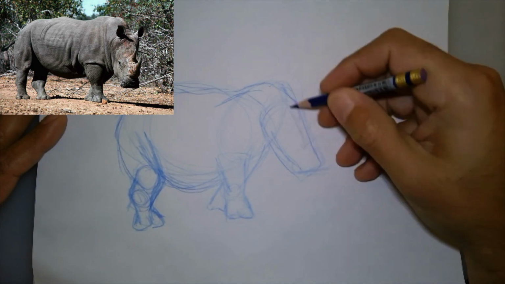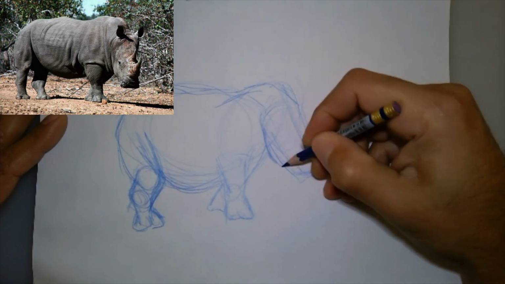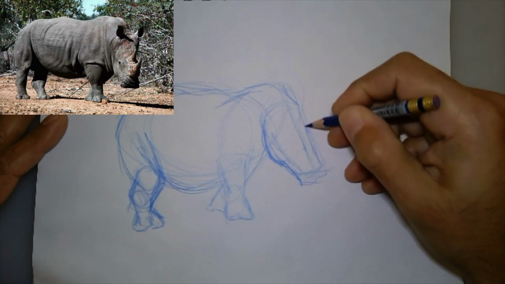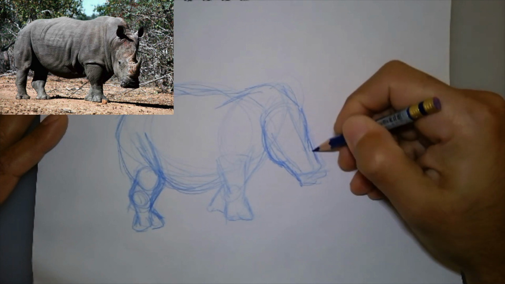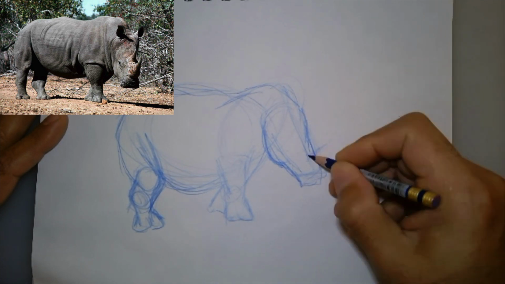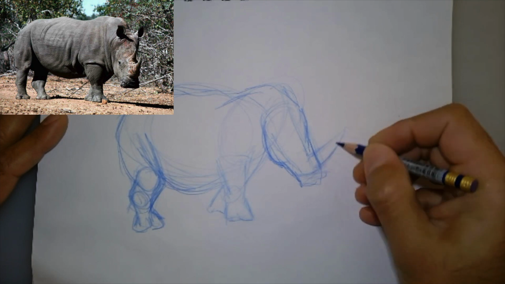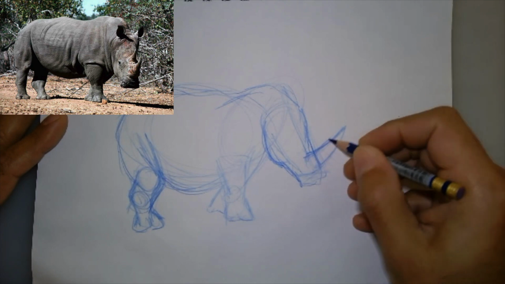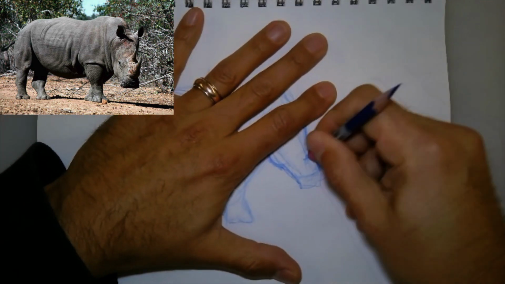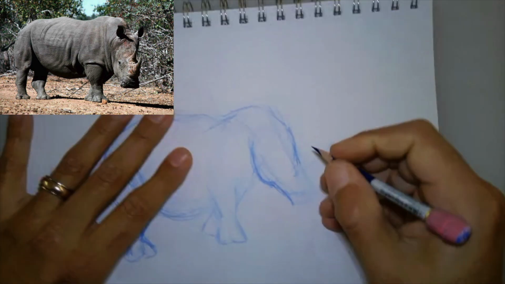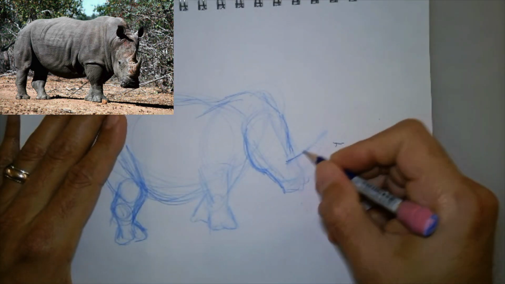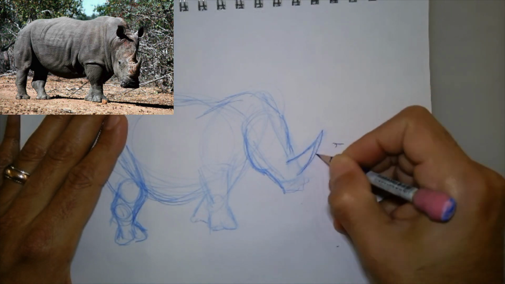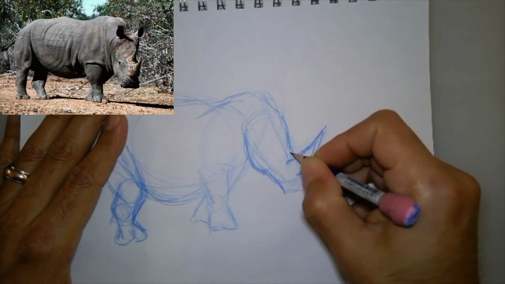Okay, so my rhino is kind of looking this way a little bit. So here's his shovel face. So you want to exaggerate the right things. And you want to exaggerate things the way they are. So if he has little eyes, you don't give him big eyes, right? He's got a big tusk, you don't give him a small tusk. Give him a bigger tusk, right?